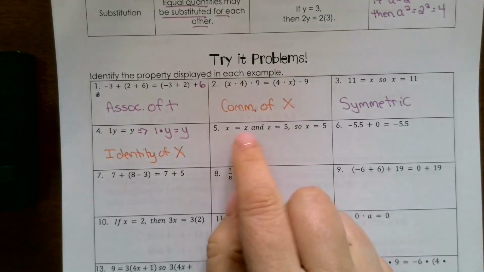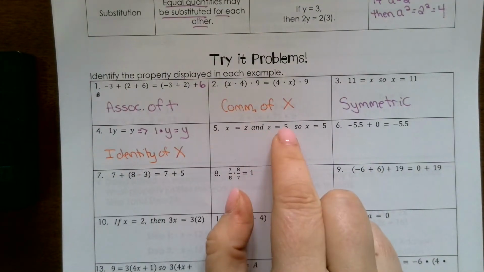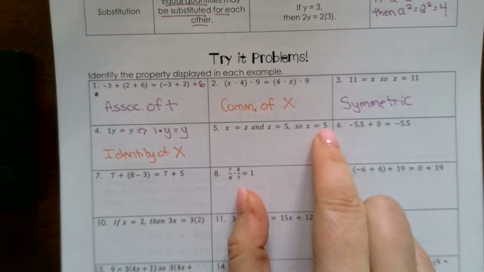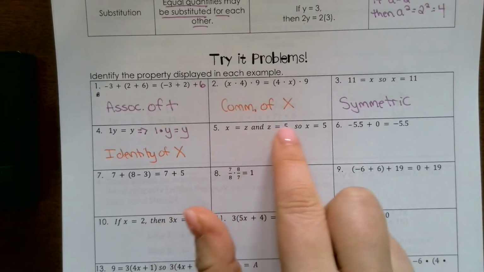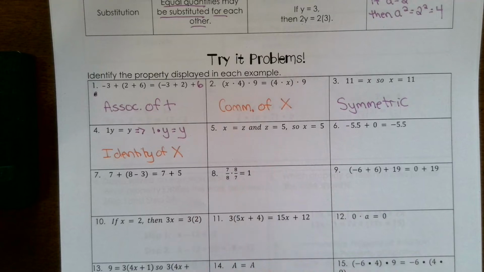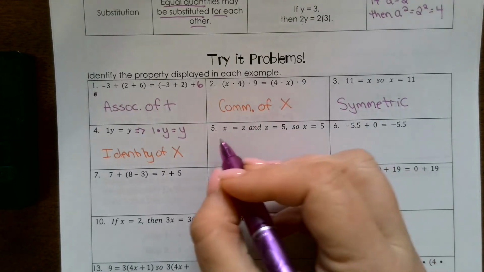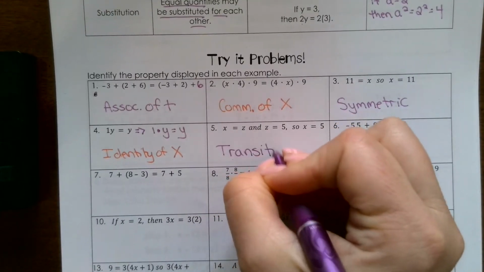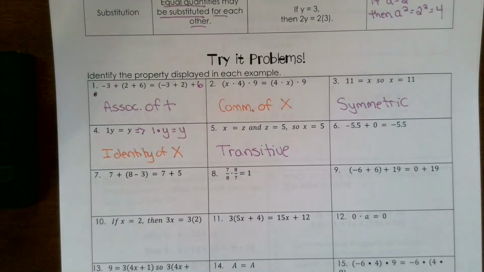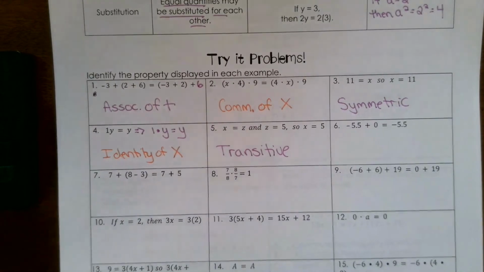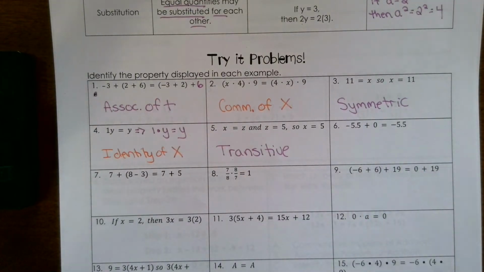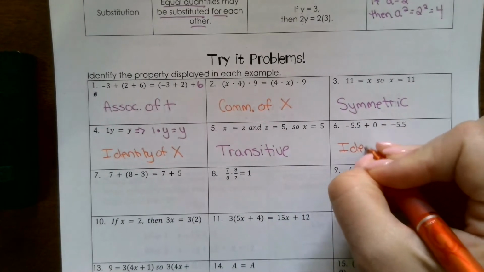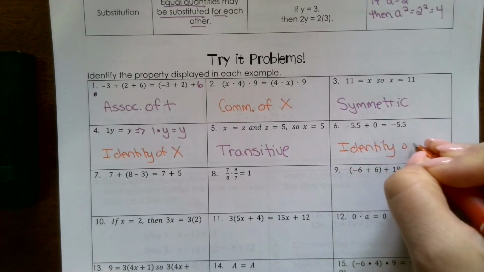Number 5 says if x equals z and z equals 5, then x equals 5. I've got an x, a z, and a 5. I've got 3 values. Normally that's going to be transitive, and indeed this is. This is transitive. Number 6, I have negative 5.5 plus 0 equals negative 5.5. A number plus 0 equals itself. That is the identity property of addition.